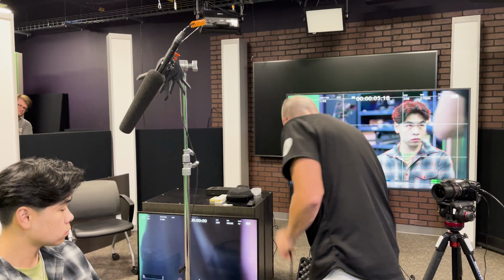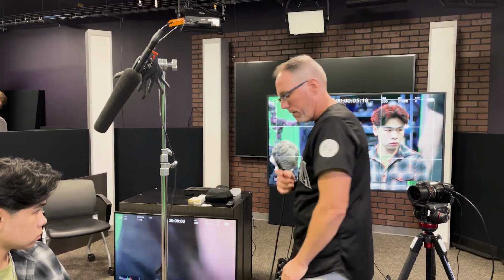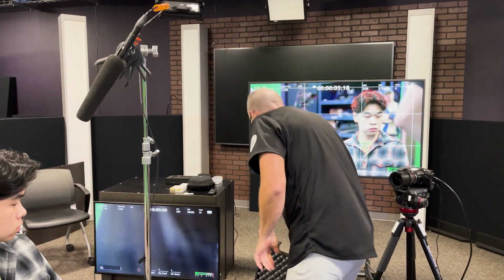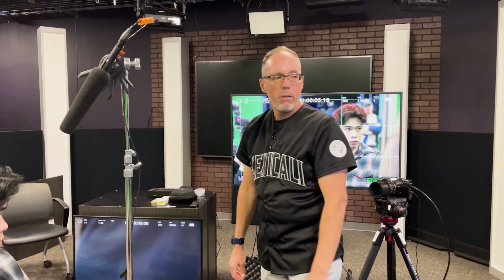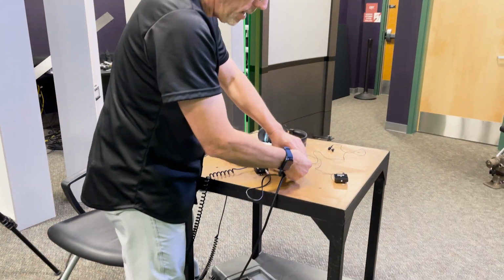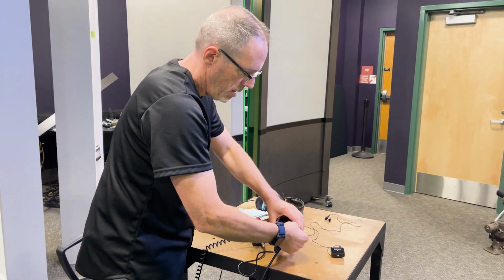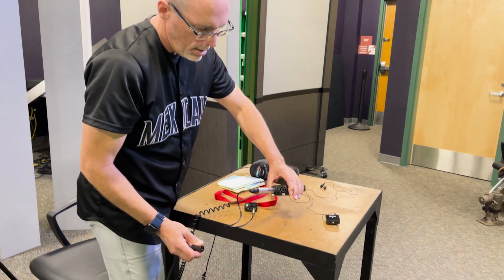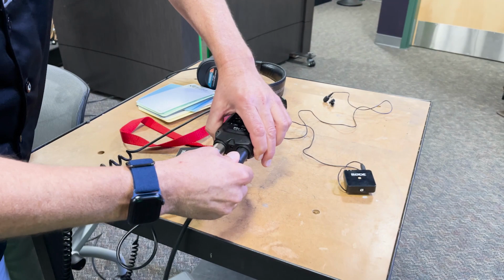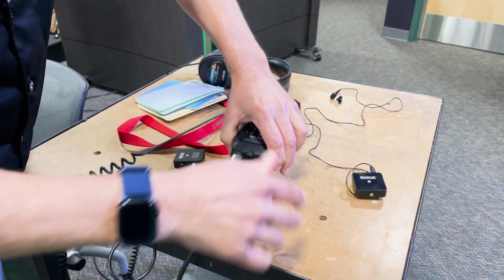And there's a male side, and then they've got the female side as well. So on the recorder itself, you've got an input that looks very much like that, and you're going to take the end of your cable and put that in there. Okay?